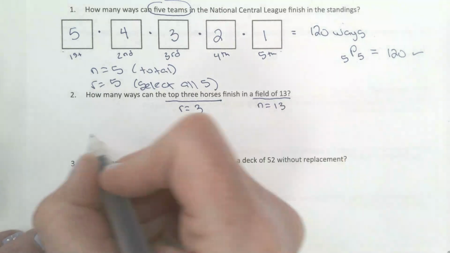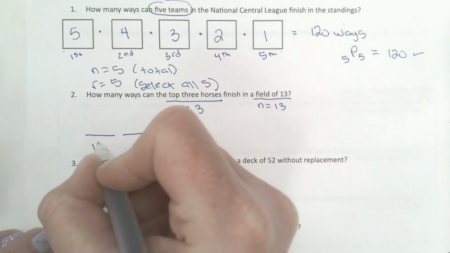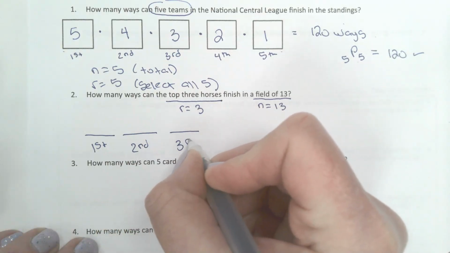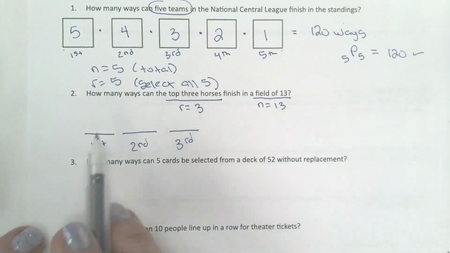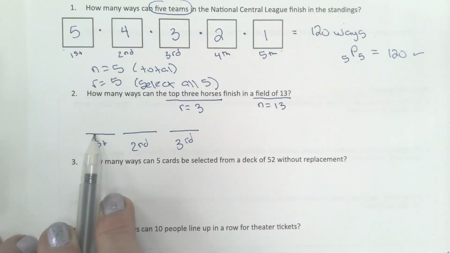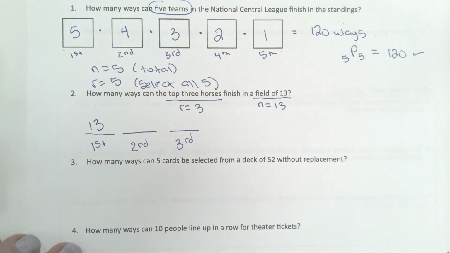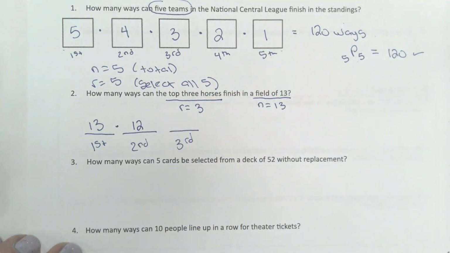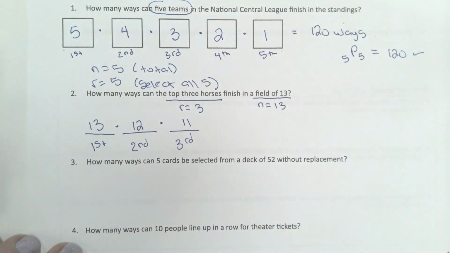So visually, here's what's happening. I want to know how my horses can come in first, second, and third place. I have a field of 13, so I have 13 horses that could come in first place. After that, there are 12 horses that could come in second. And then there are 11 horses that could come in third.